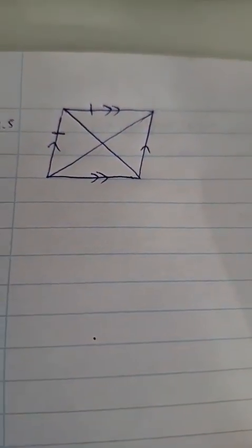What shape is this? You tell me. What quadrilateral shape is this?